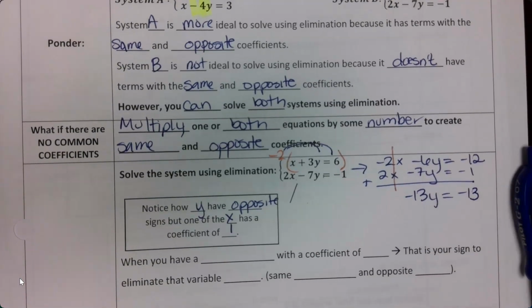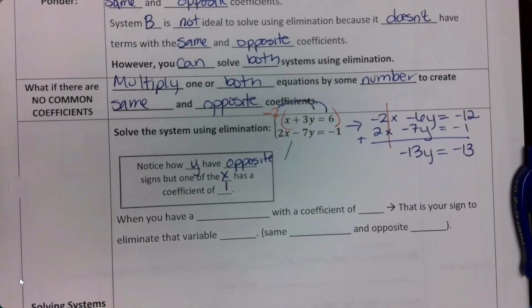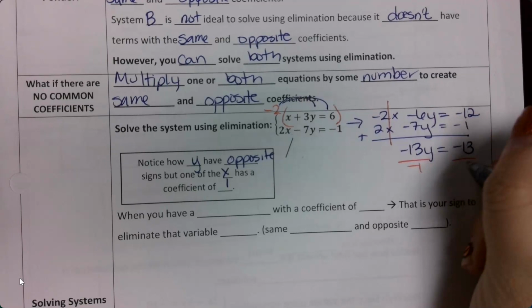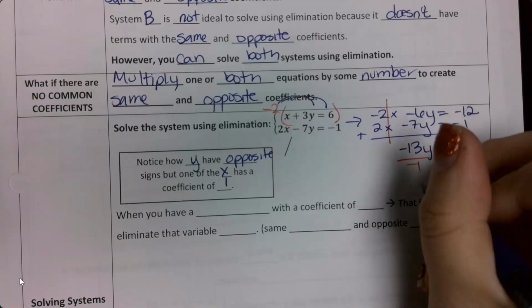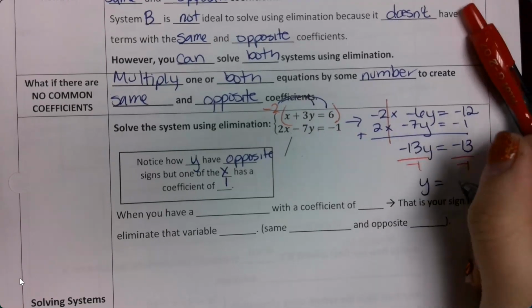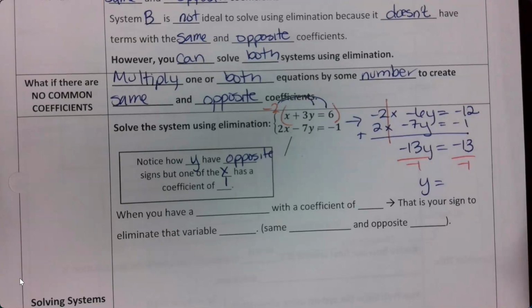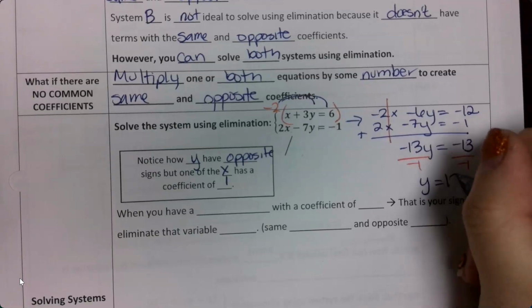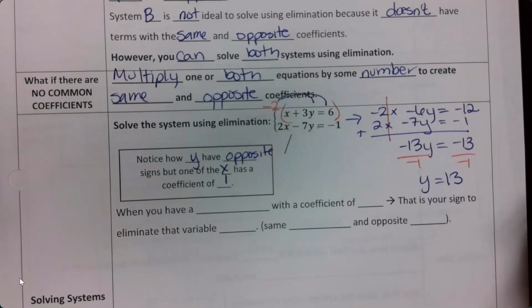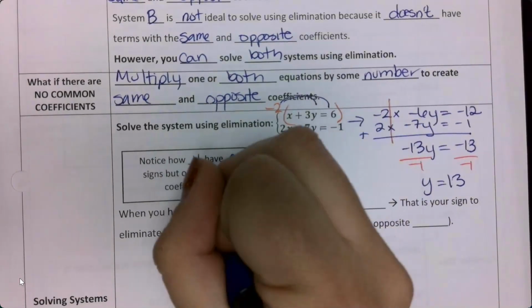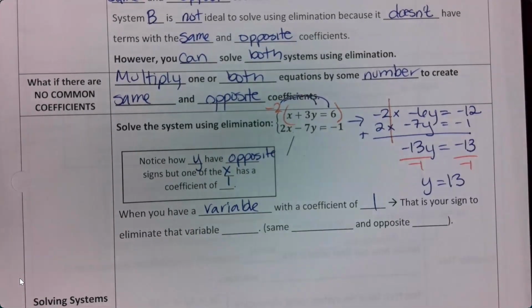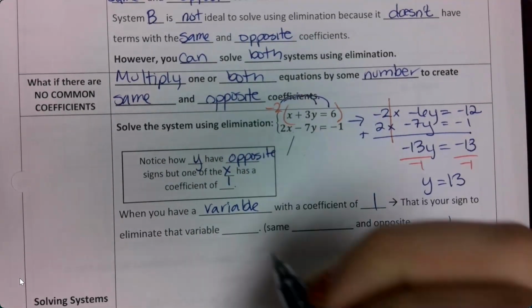Okay. How do I get y alone? So this is going to give me y equals, what's -13 divided by -1? 13. So, when I have a variable with a coefficient of 1, that is my sign to eliminate that variable first.